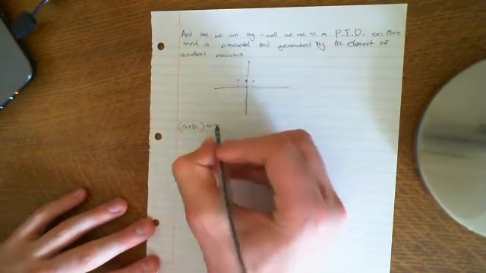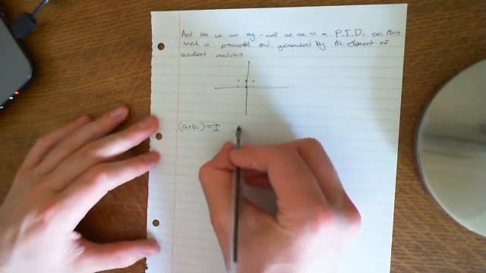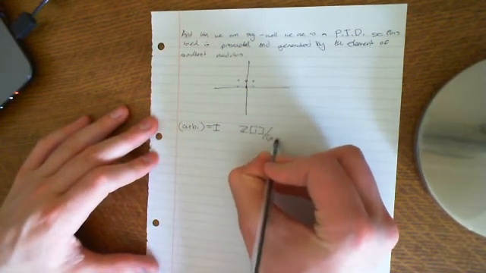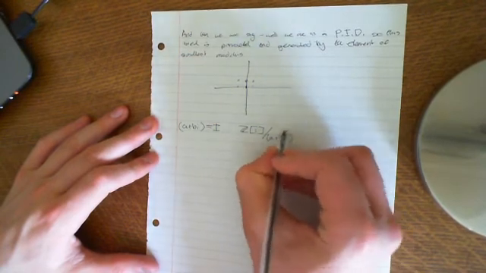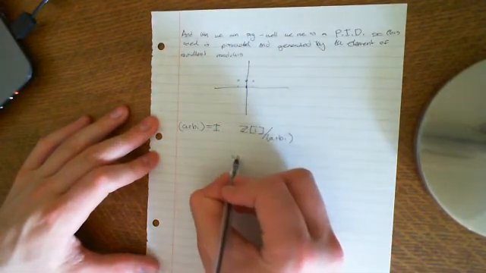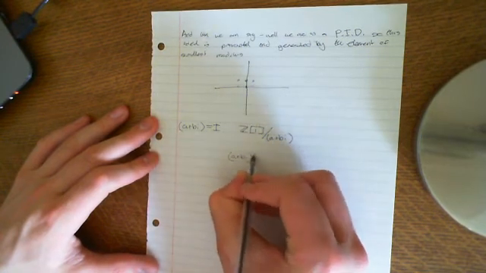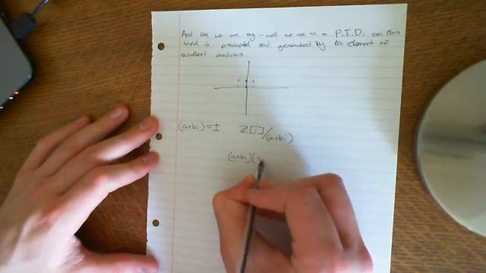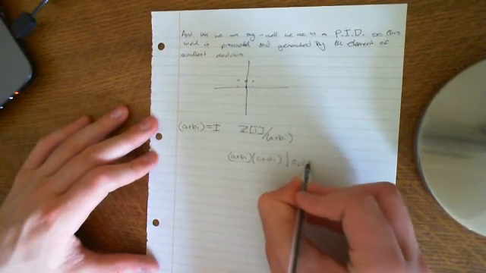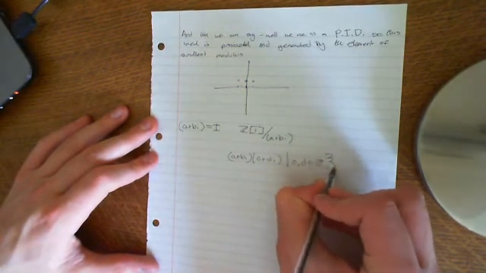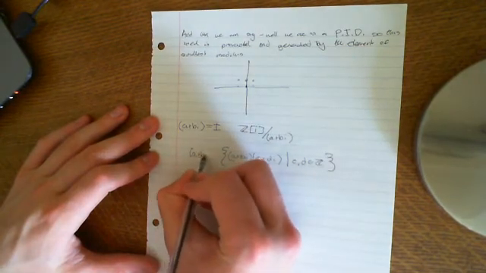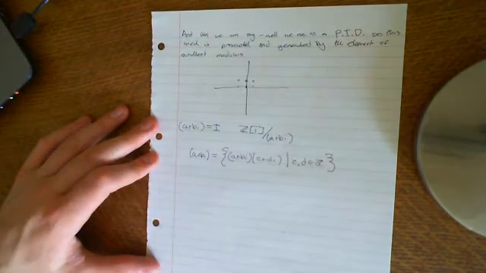Well, what does it mean then to quotient out the Gaussian integers by this principal ideal? The principal ideal is every possible Gaussian integer a plus bi times, let's say, the Gaussian integer c plus di, where c and d are integers. So this will be the great big set generated from the principal ideal of a plus bi.